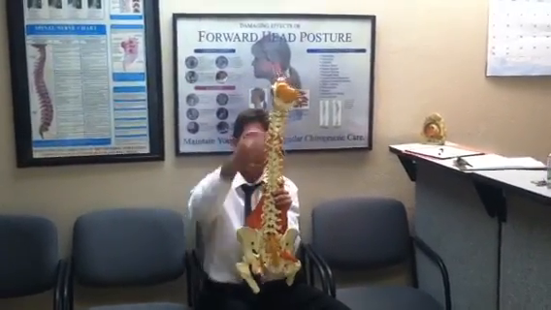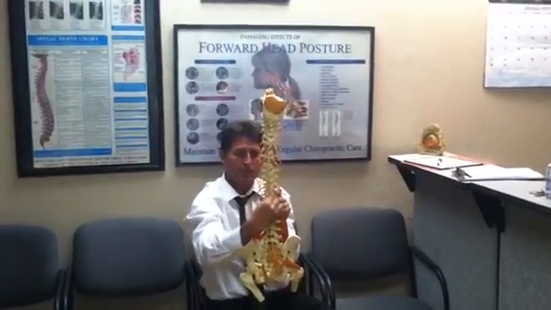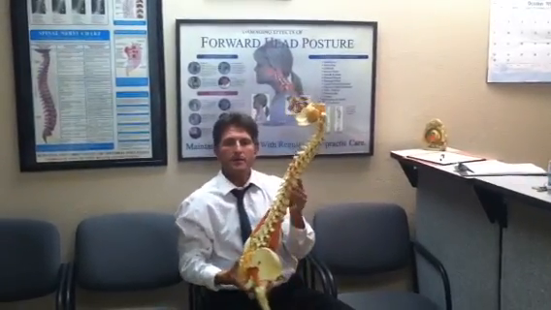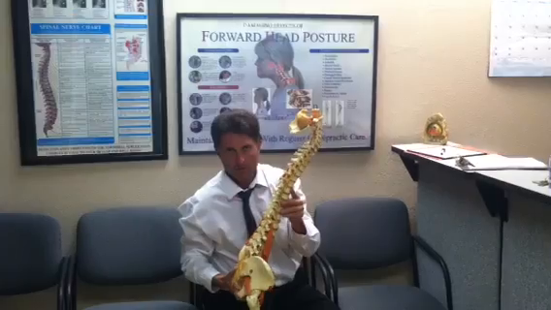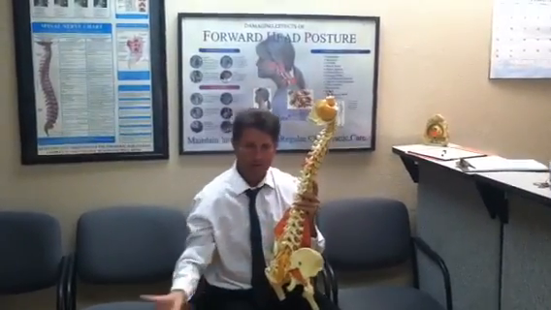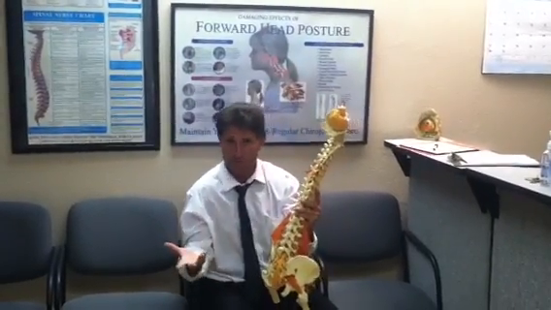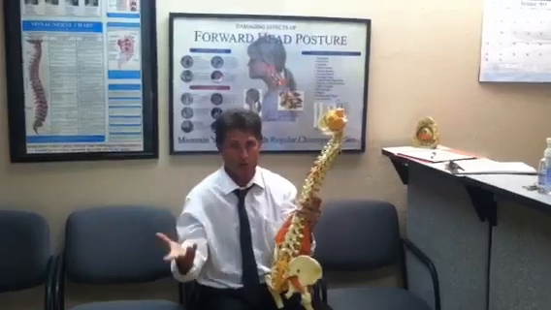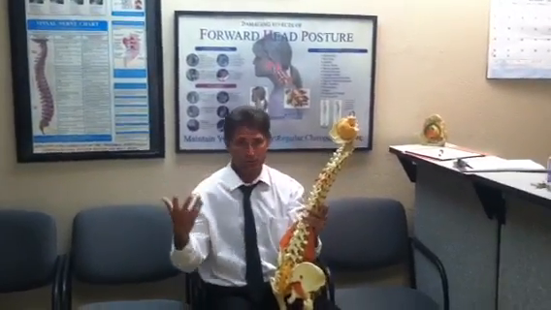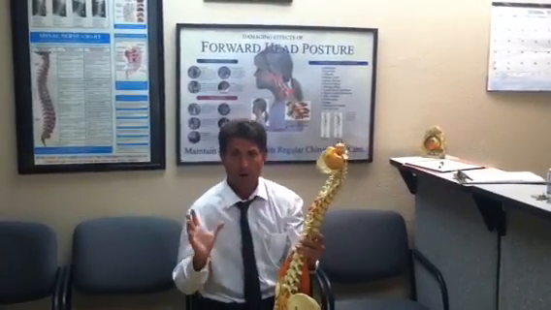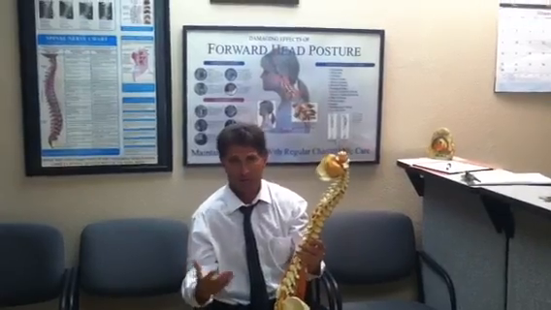Looking at the spine from the front, these little processes are called spinous processes, and they should all line up in a nice row. Now, as we go through everyday life, starting from the time that we're born, as we become toddlers and children, we go through a series of traumas. Some of them can be major traumas, like a car accident, or a major fall, or an injury of some kind, a sports injury. But also we can go through a series of minor traumas, such as sitting in front of a computer or a video game for hours, causing poor posture and ligament damage.